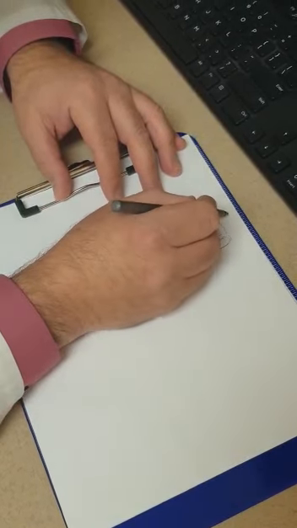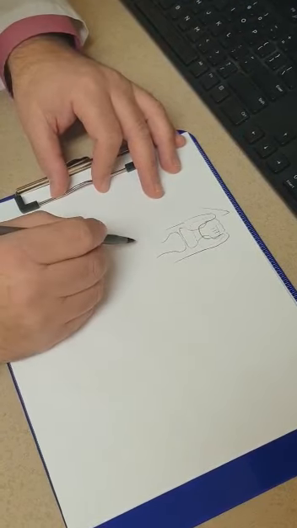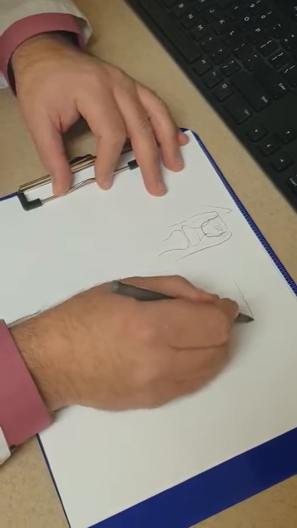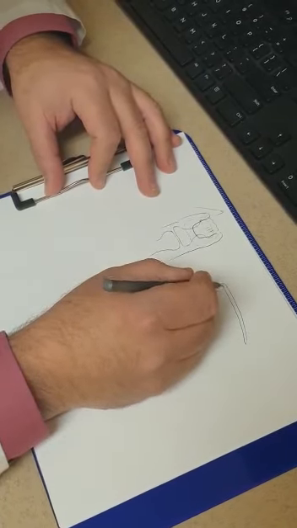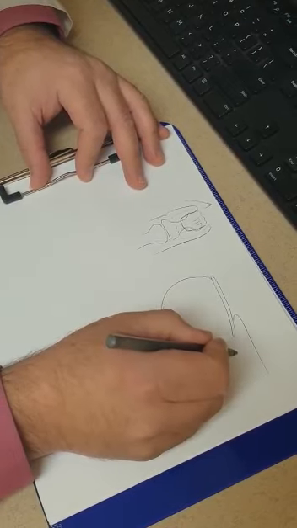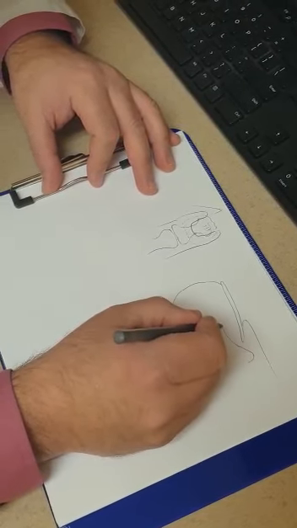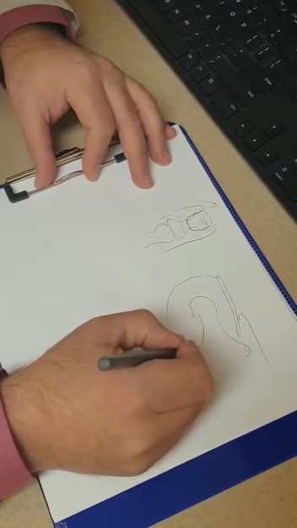If I do a drawing that crosses this to see what it looks like sideways, the nail looks something like this, and then there's the bone, the end of the bone here.